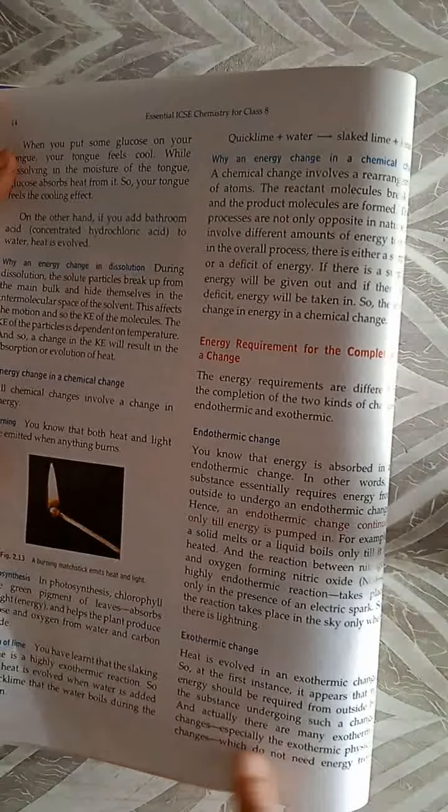Now we will discuss the energy requirements for the completion of these two kinds of changes. First we will discuss endothermic changes. You know that energy is absorbed in an endothermic change. In other words, a substance essentially requires energy from outside to undergo an endothermic change. When energy is being absorbed, it means it is taking energy from somewhere outside, so for an endothermic change to take place, some energy from outside is needed.